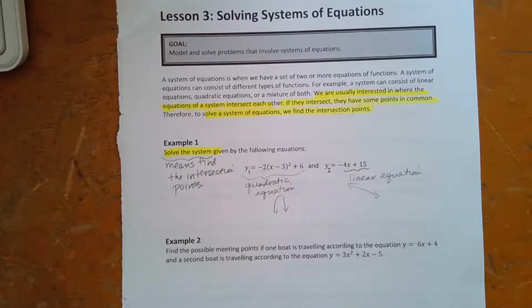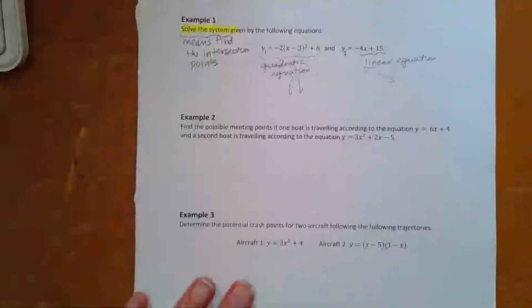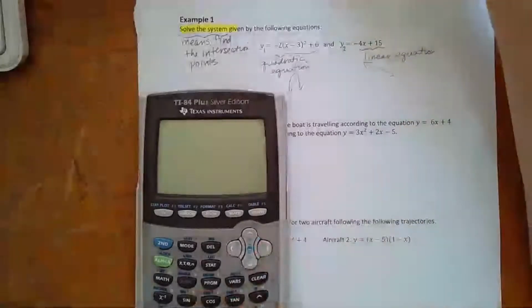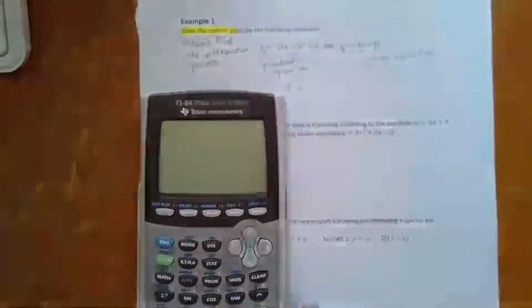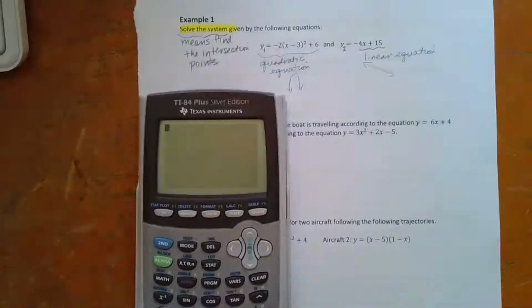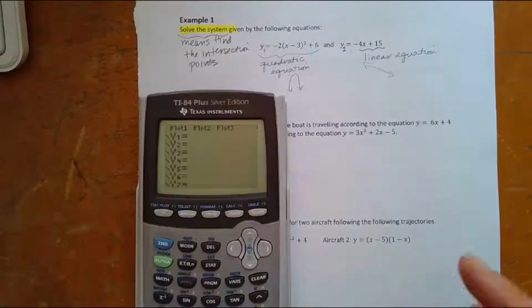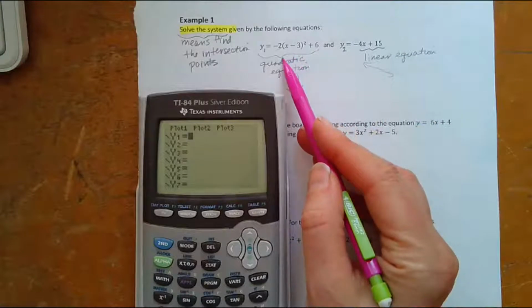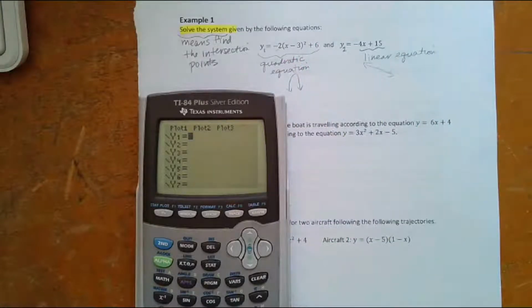I've already done that with mine. And I'm going to move this up a little bit now. We don't need all that text. Okay, I got my calculator here. Just going to focus again. And then I'm going to turn my calculator on. I'm going to go to my y equals screen. And it doesn't matter which one you call y1, y2. I just called this one y1 because it appeared first.